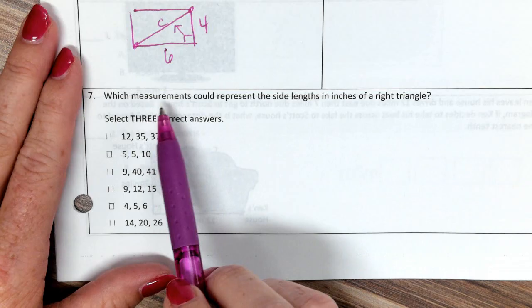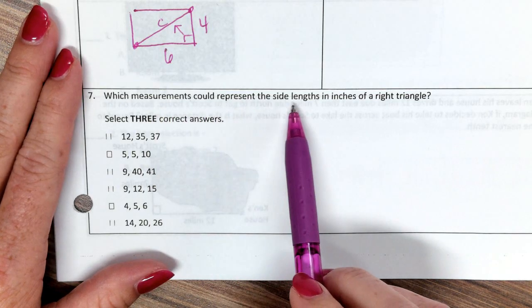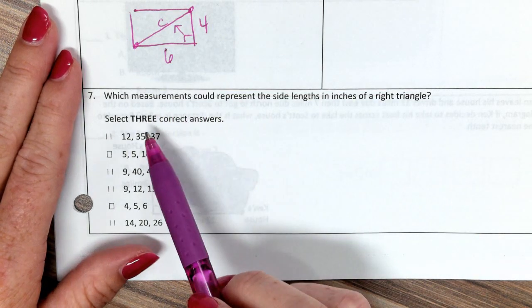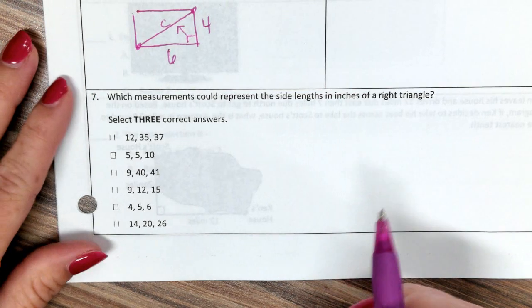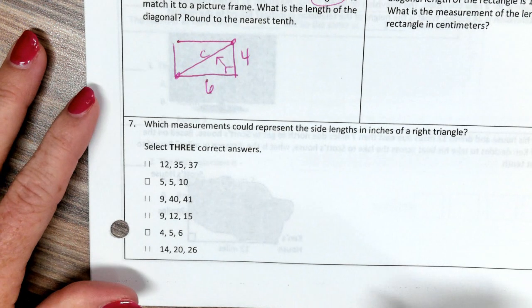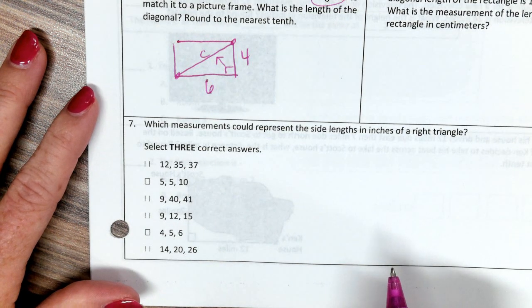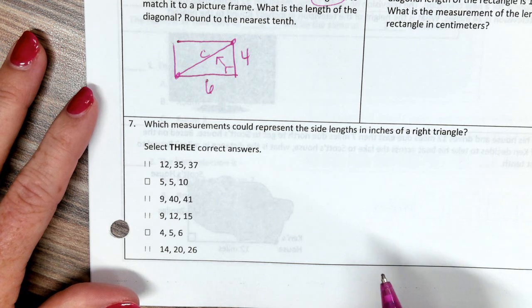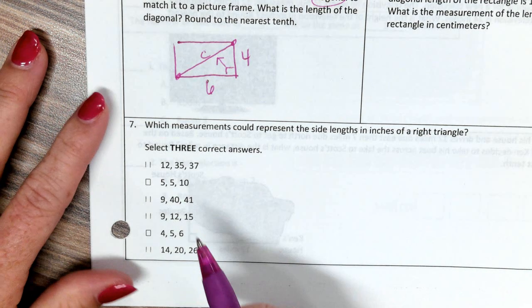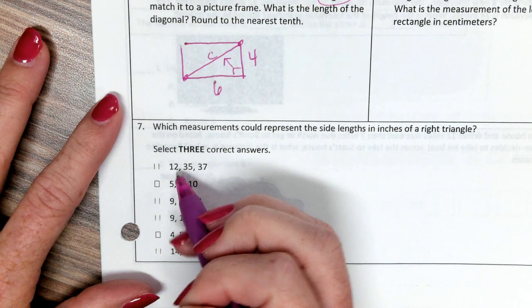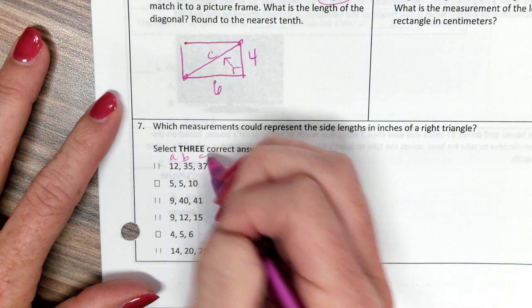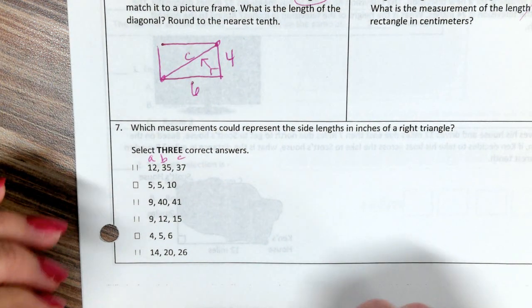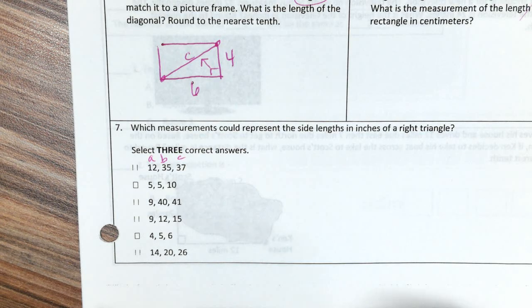All right, let's go to number 7. It says, which measurements could represent the side lengths of a right triangle? Select 3 answers. Do y'all remember how to do these? The first 2 squared, to see if they equal the third. Did everybody hear that? You're going to take the first 2 and call them A and B, and the last one is C. And you're going to see if A squared plus B squared equals C squared.